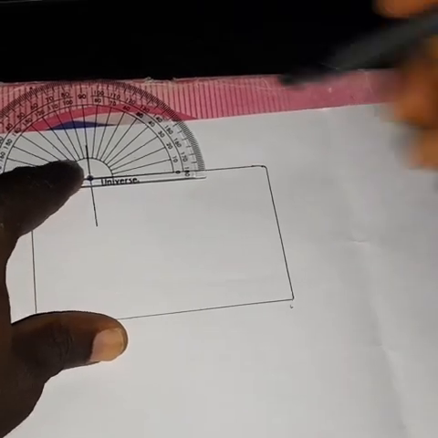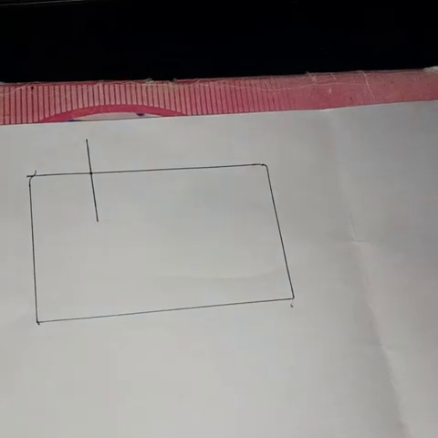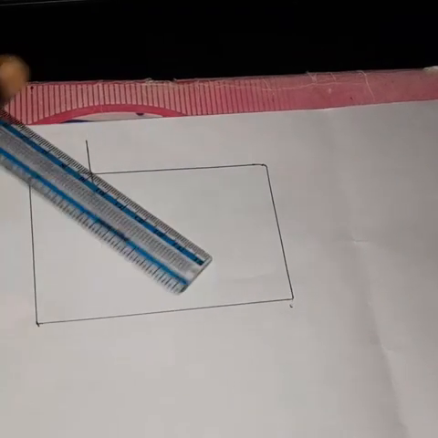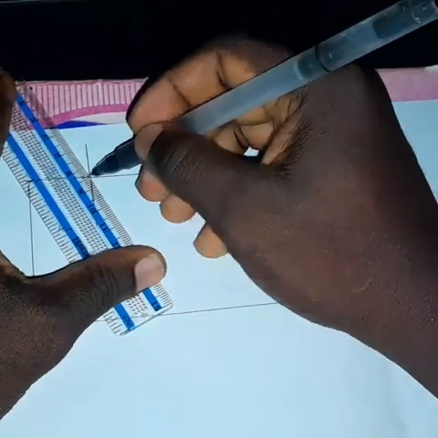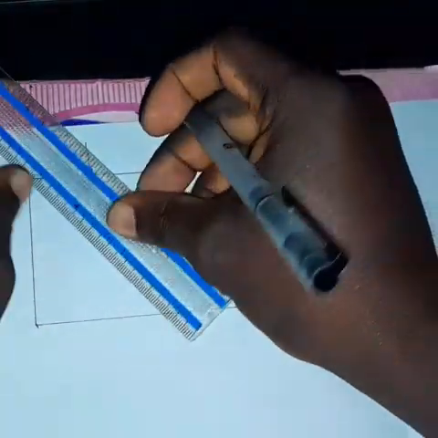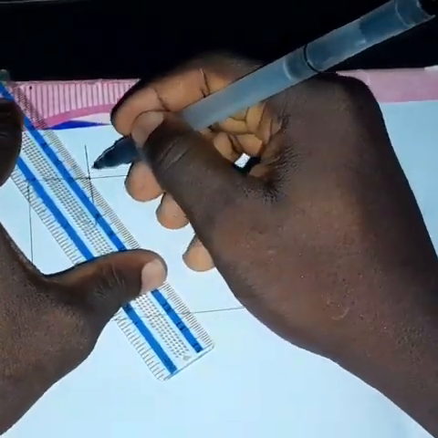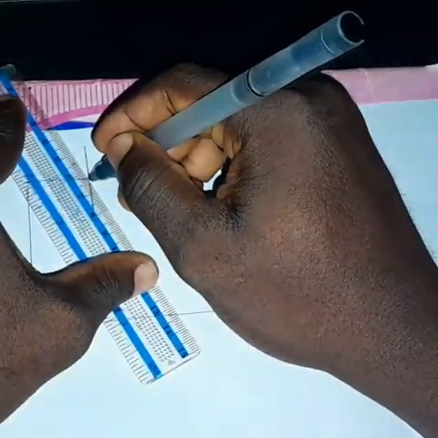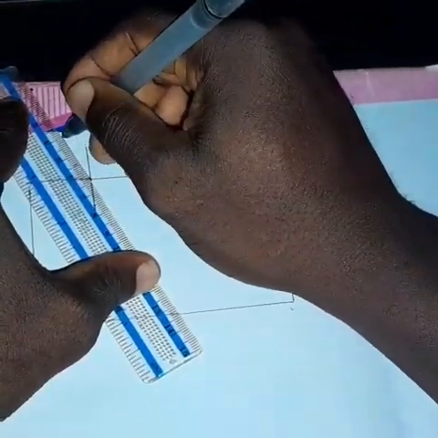Okay, so this is 25 degrees. On that, I'm going to draw a straight line from here. So this is 25 degrees. So I'll draw this way.